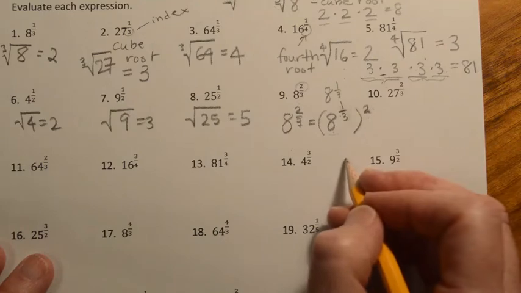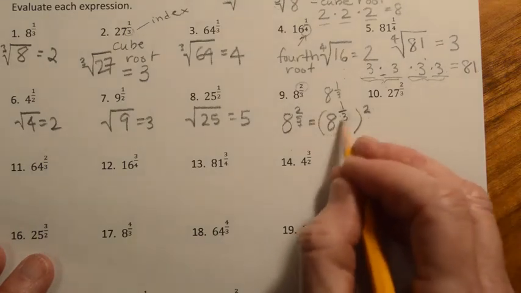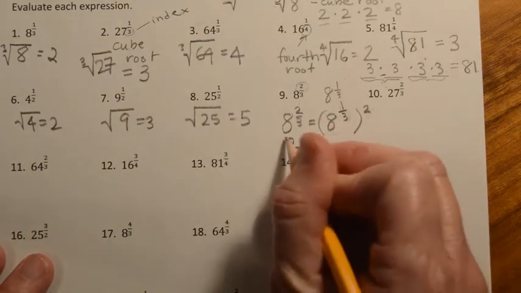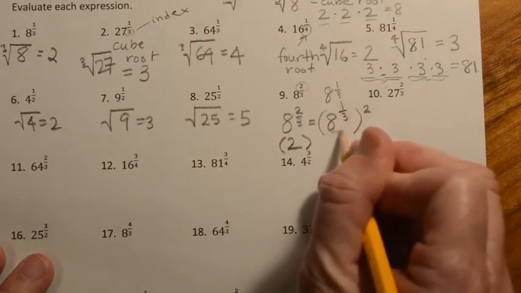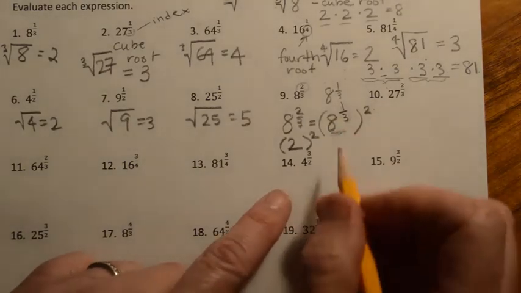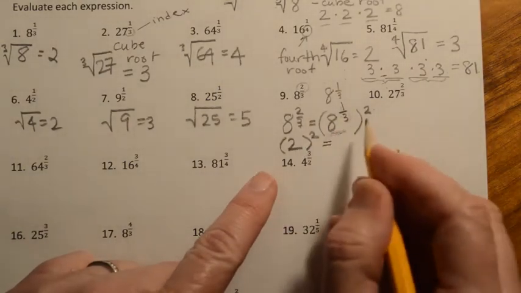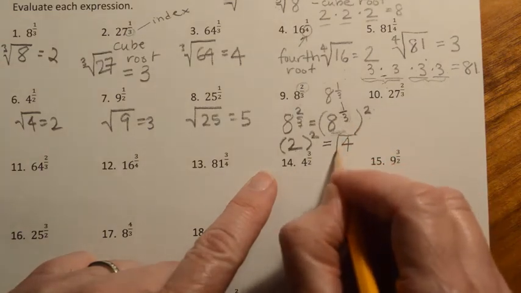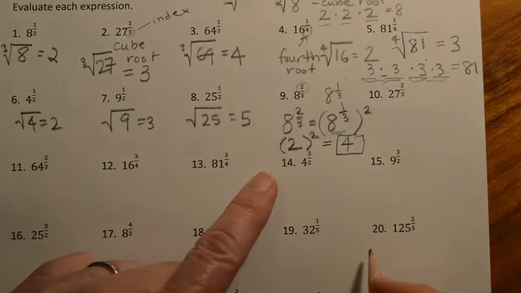We just did that up in problem number 1. 8 to the 1/3, or the cube root of 8, is 2. So we figured out what the inside part is, but don't forget we still have that squared on the outside. Now that I've taken the cube root of 8, I need to square it, and I would get 4 as my answer.